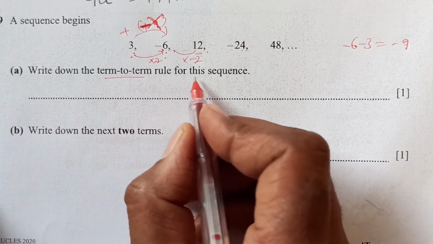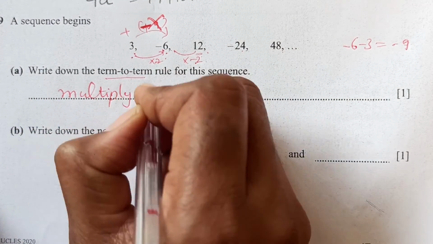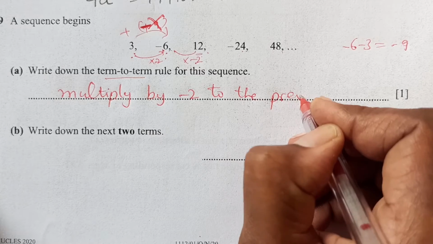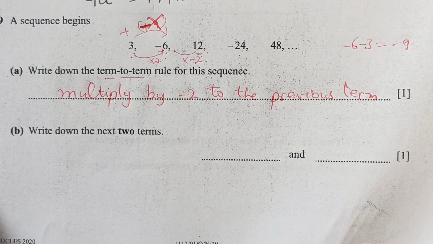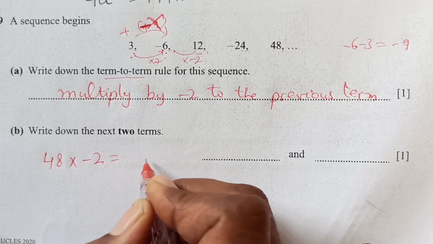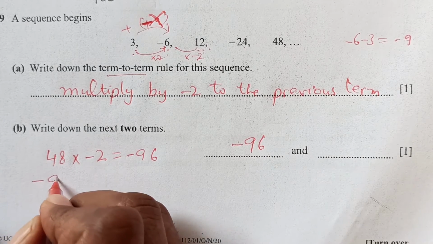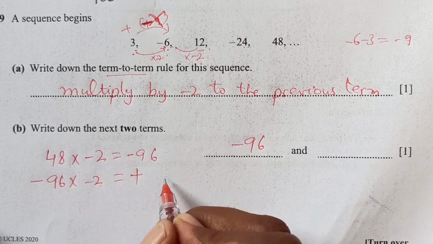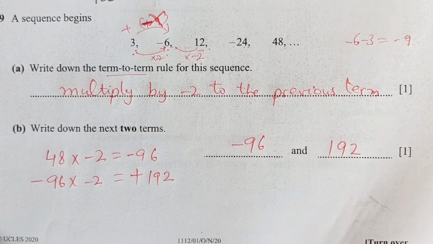Write down the term to term rule for this sequence: multiply the previous term by -2, right? Now write down the next two terms. The next two terms: 48 is given, so times minus 2 gives -96. Then -96 times minus 2, negative and negative we will have a positive sign. 6 times 2 is 12, 9 times 2 is 18, so 192.